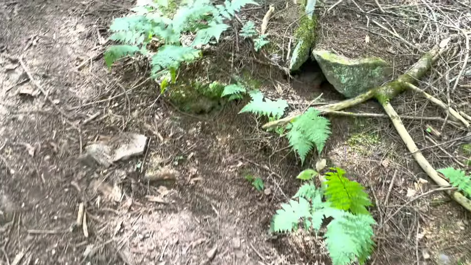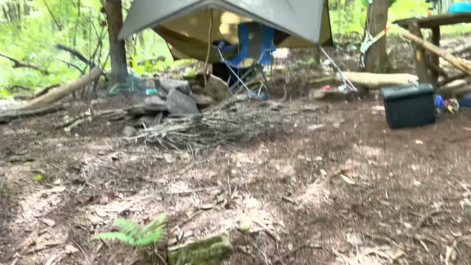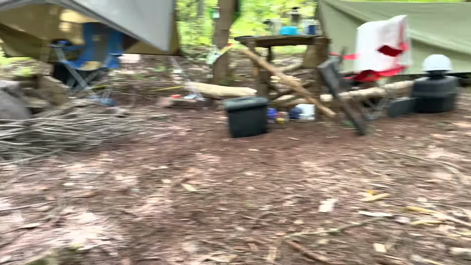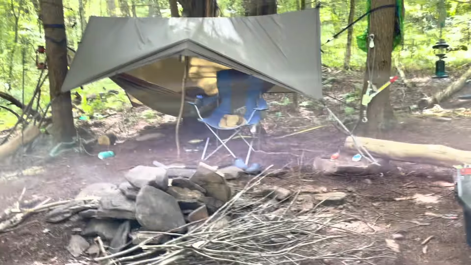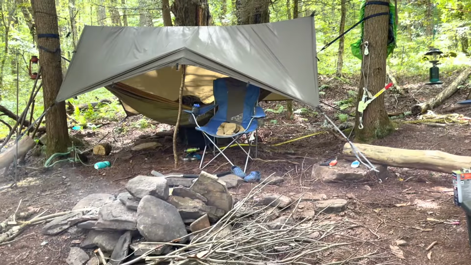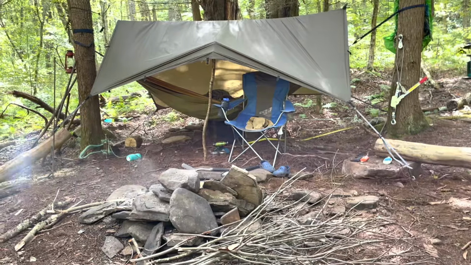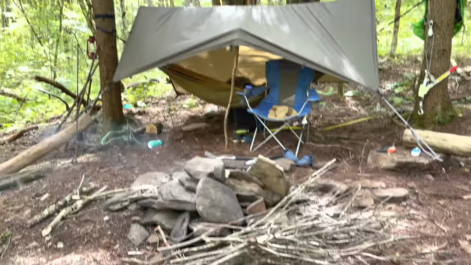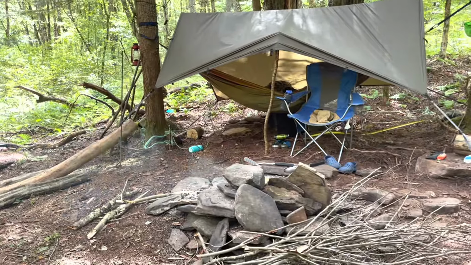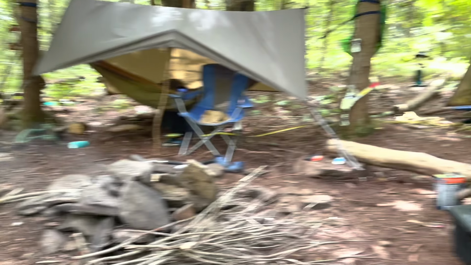And this used to all be a field. Delaware County was clear cut 2-3 times, and so this was definitely a field once. And here's my spot. This is where I'm making a permanent lean-to. I've already had a temporary lean-to that I've taken down, and I'm slowly working the land to level it and make a permanent lean-to. It's not an immediate thing.